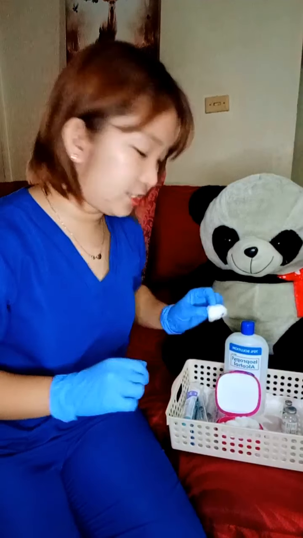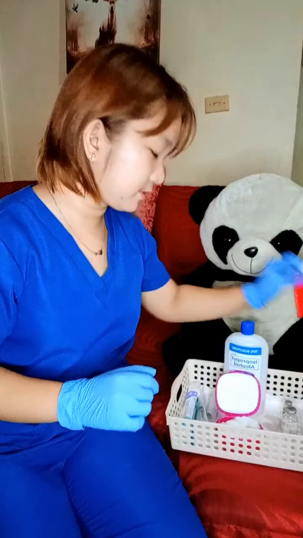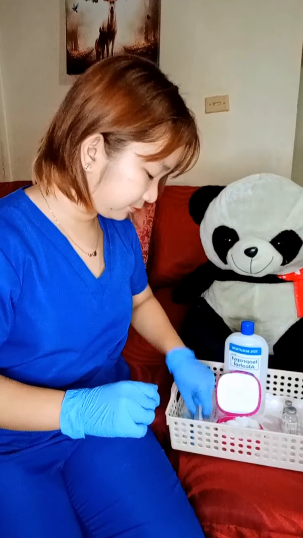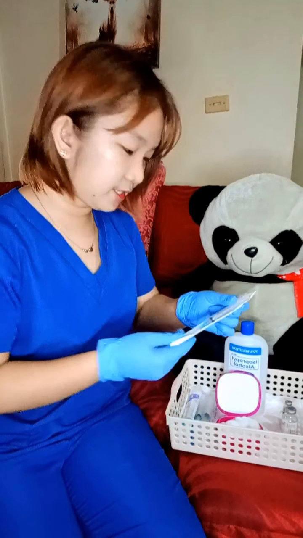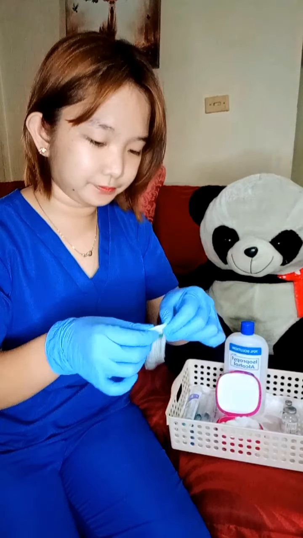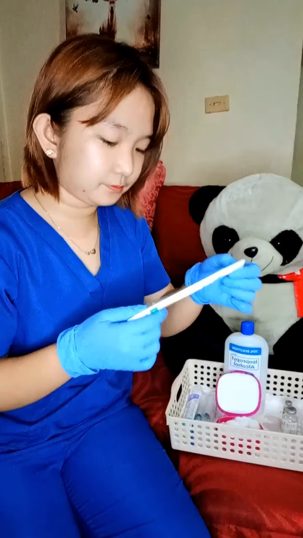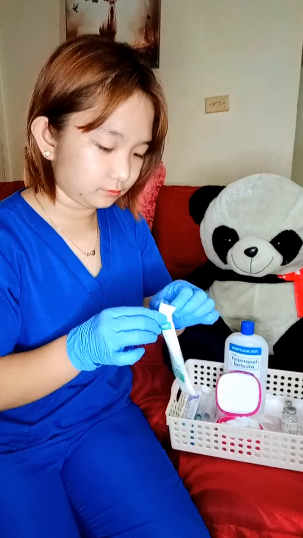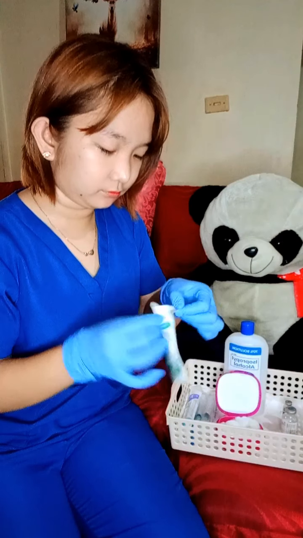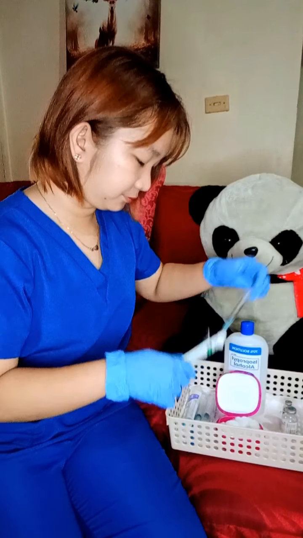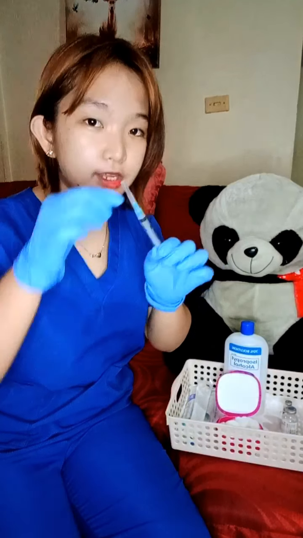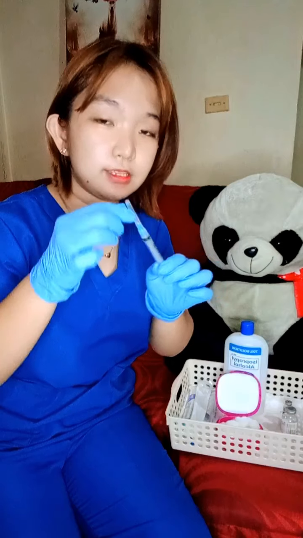After that, get the syringe. You can now dispose of this. Get a syringe that you can use. Once you get the syringe, you can now pull the needle cap.